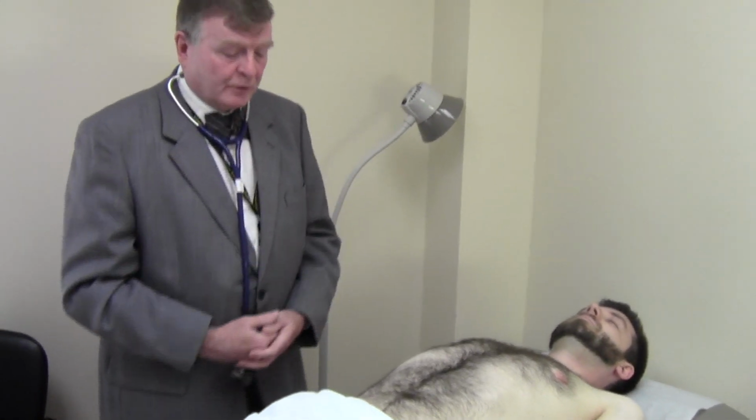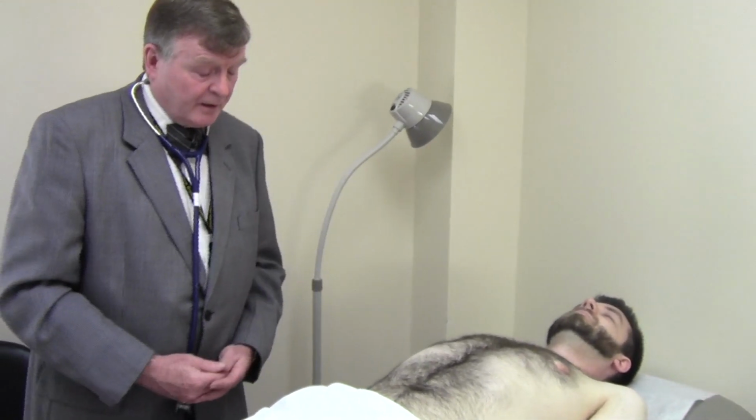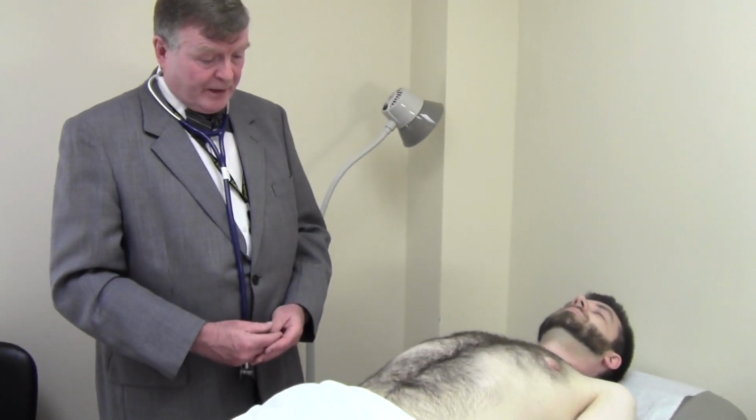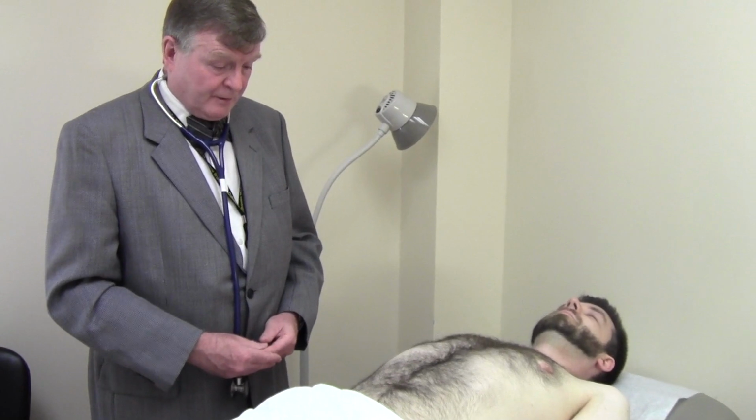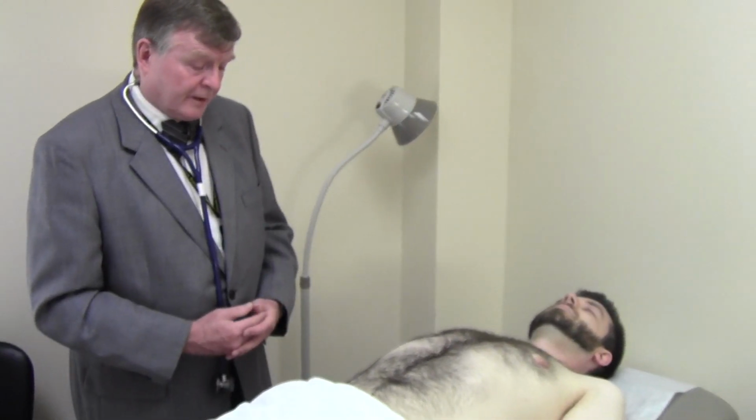And I've listened in all 4 quadrants and I can hear bowel sounds. You don't have to be able to hear bowel sounds in all 4 quadrants. It's reasonable to be able to hear bowel sounds in only one area. The intensity of bowel sounds can vary from very quiet or absent to loud and very rushed. And you'll learn in your lectures the difference in quality of bowel sounds.